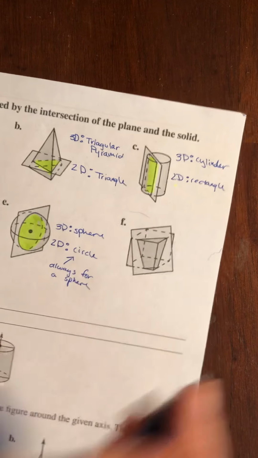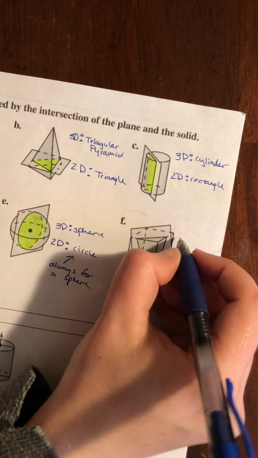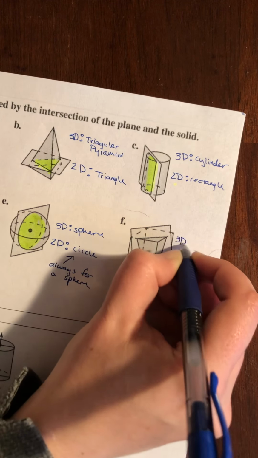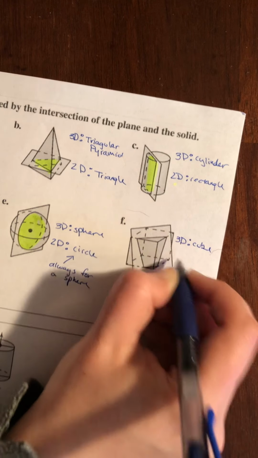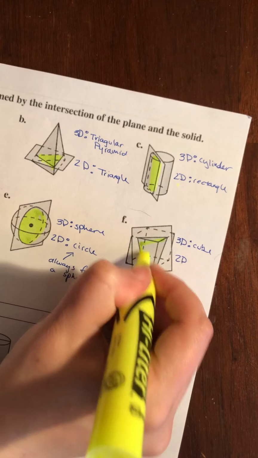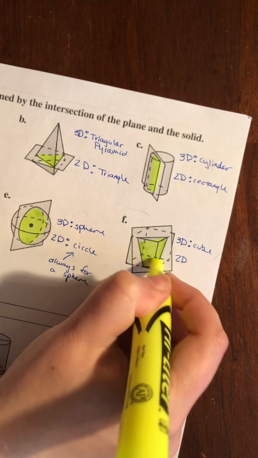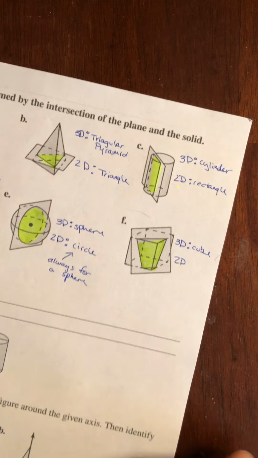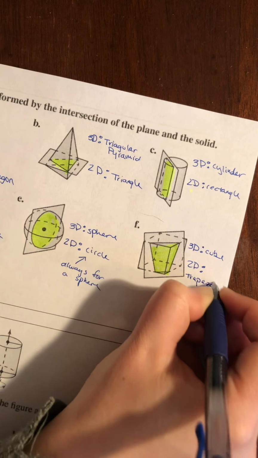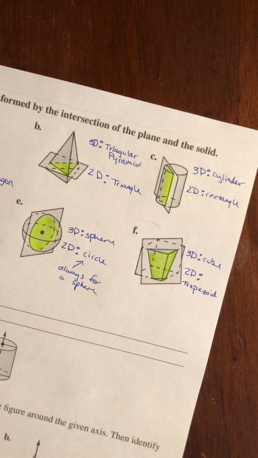And here, it looks like our solid is a cube. And then our cross section kind of went in at an angle. It's actually a trapezoid. It's definitely a quadrilateral, but it's a trapezoid.